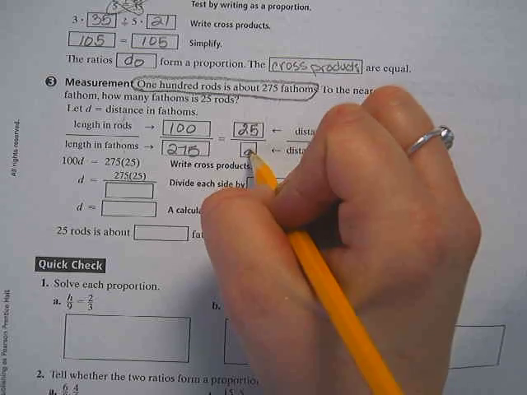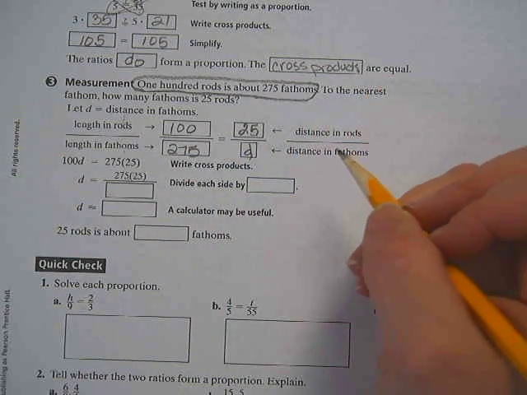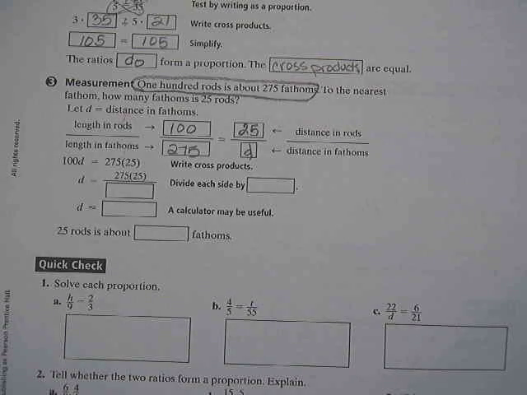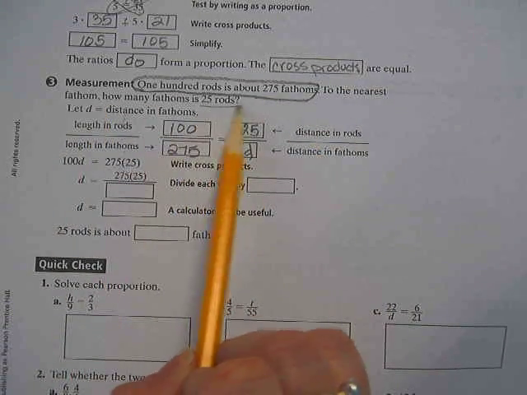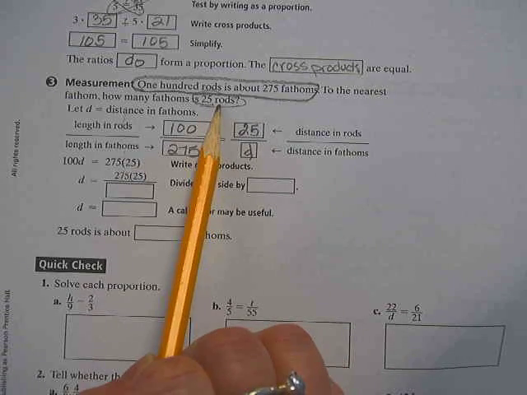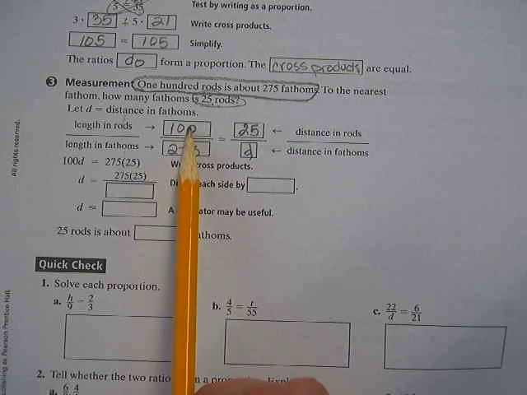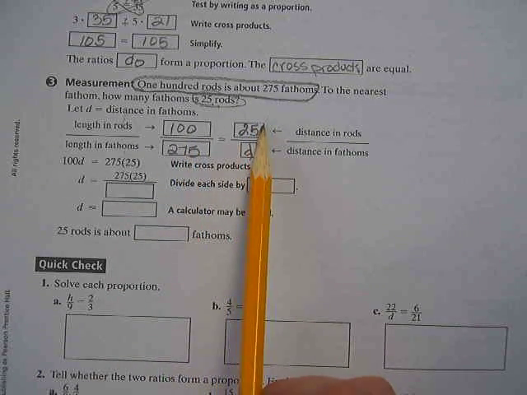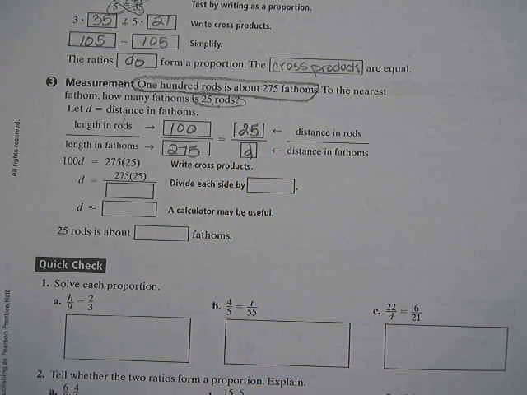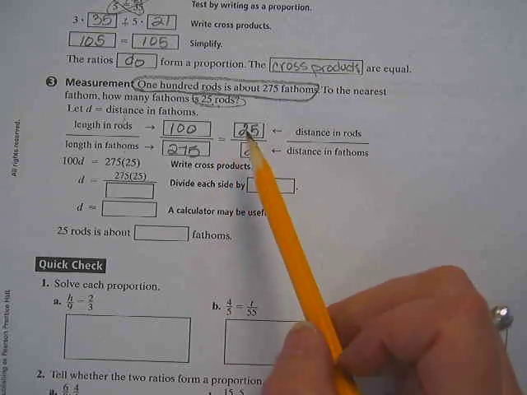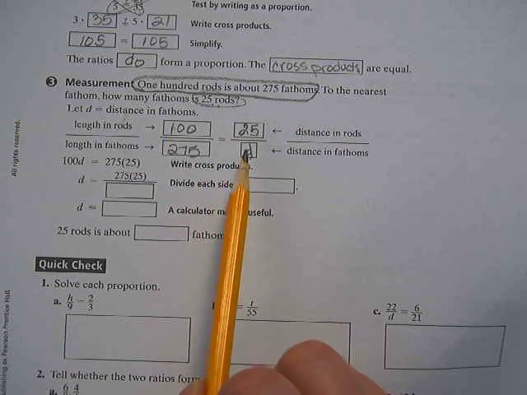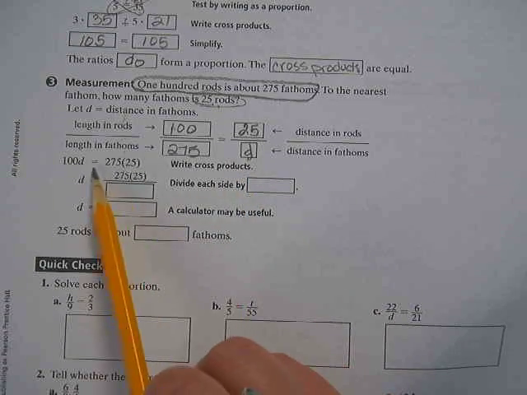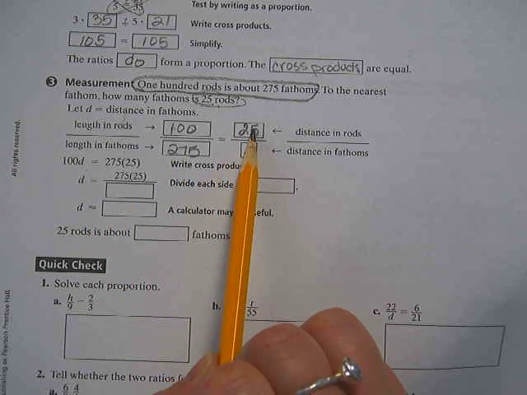Okay, now we want to know to the nearest fathom how many fathoms is 25 rods. So my rods goes on top or bottom? Top. And we'll use a D for distance, 25 rods over D, the letter D for distance. Because we want to know the distance for 25 rods. So the distance for 100 rods is 275 fathoms. We want to know the distance in fathoms for 25 rods. So a quarter of the rods.